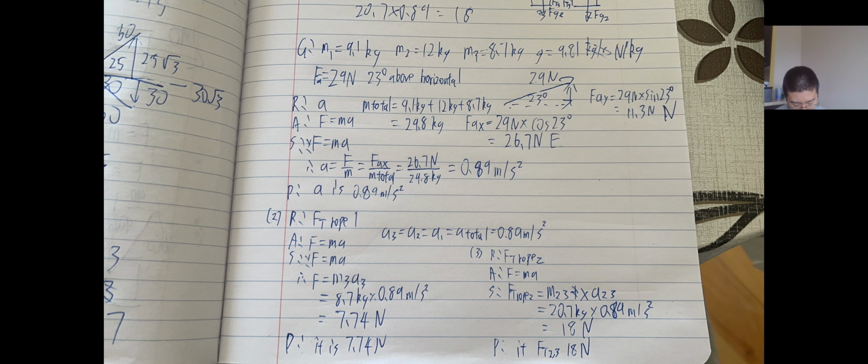What we know now is M1, card 1, has a mass of 9.1 kilograms, M2 is 12 kilograms, and M3 is 8.7 kilograms. And small g is 9.81 newtons per kilogram.